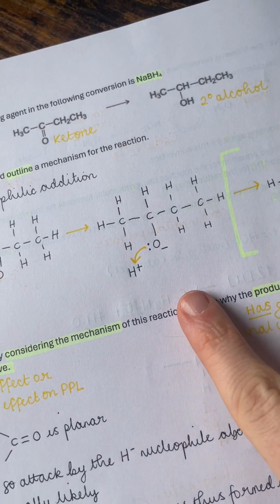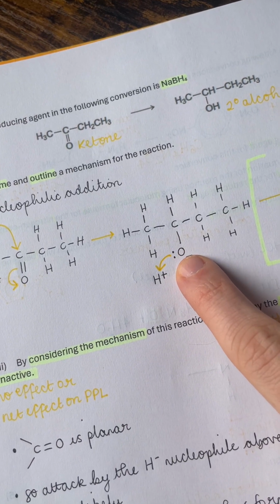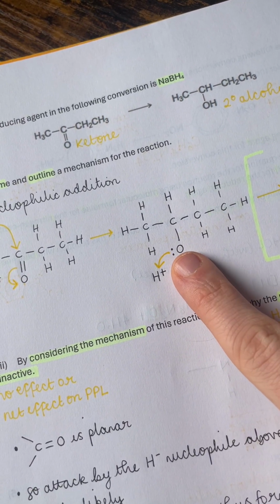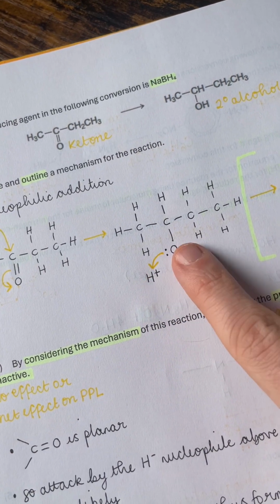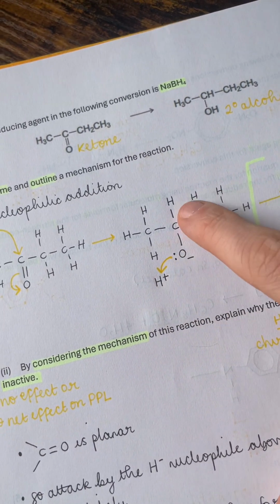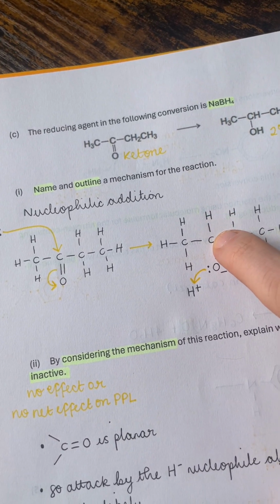That's going to leave us with this intermediate where the oxygen that was originally double bonded to the carbon now has a negative charge and a lone pair, which it uses to grab a H plus ion, which is going to form our alcohol group there. This hydrogen up here is the hydride ion that we used as the nucleophile.